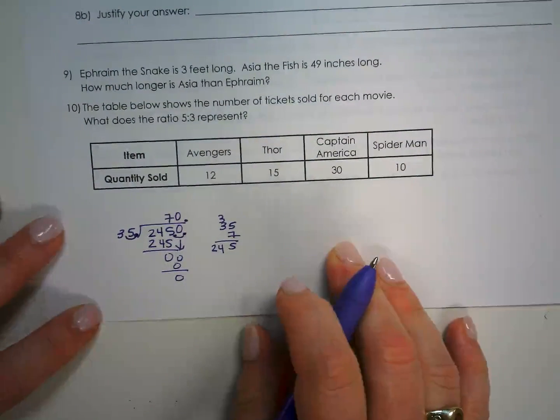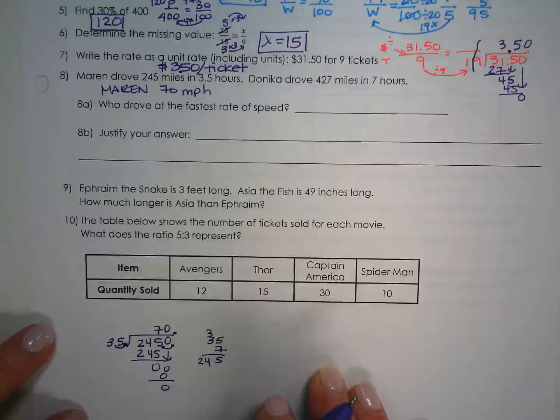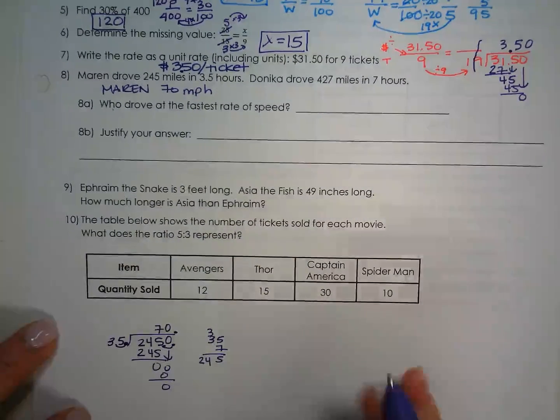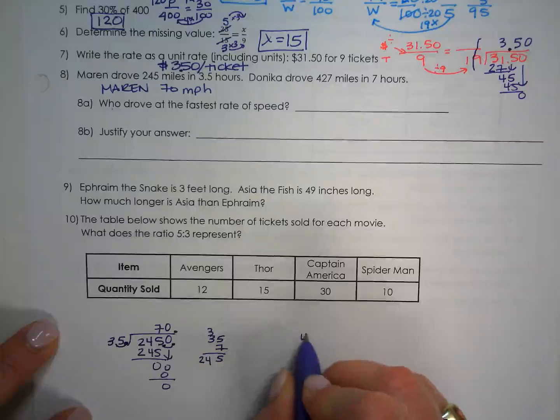Let's see how fast Danica drove. Oops, sorry, I wrote it up at the top. Marin drove 70 miles per hour. All right, let's check out how fast Danica went.